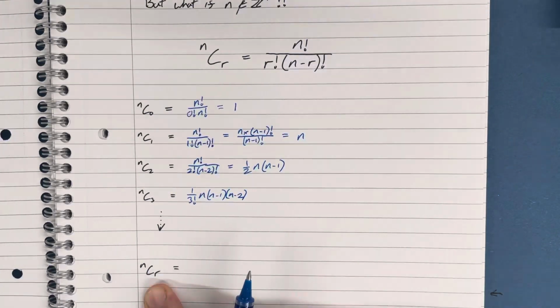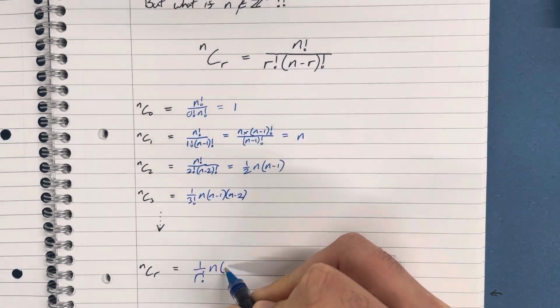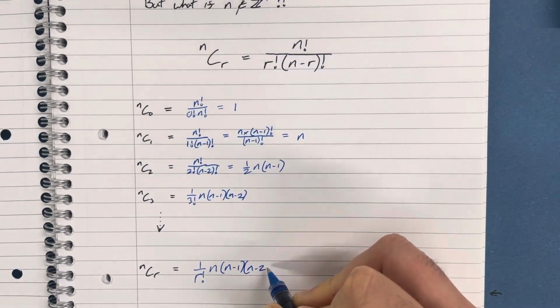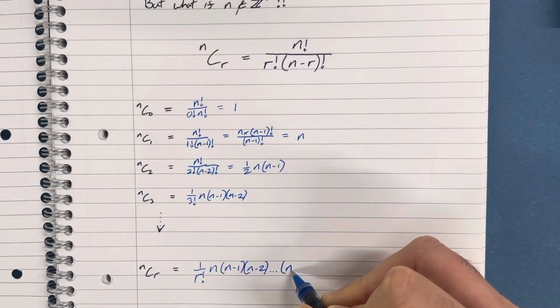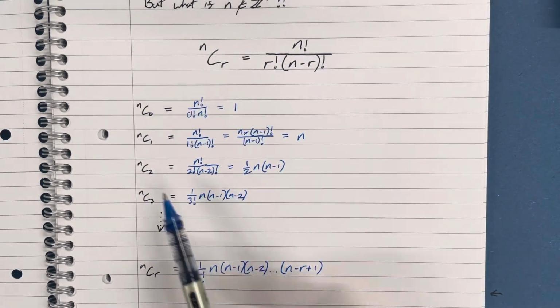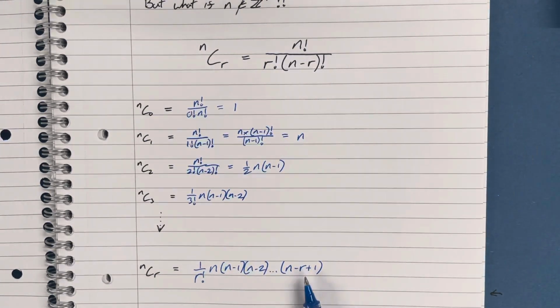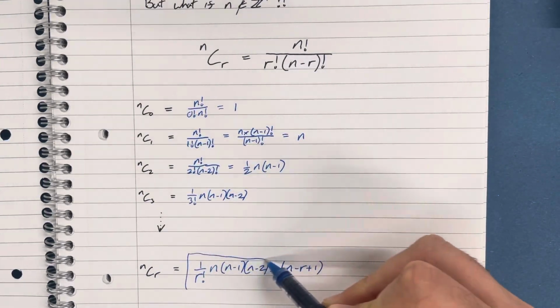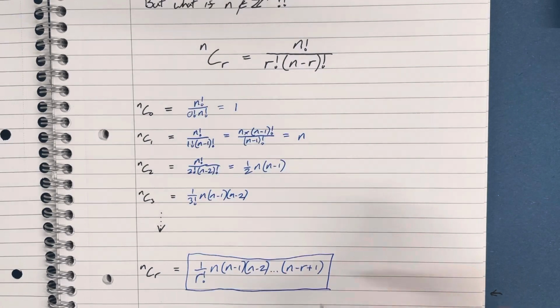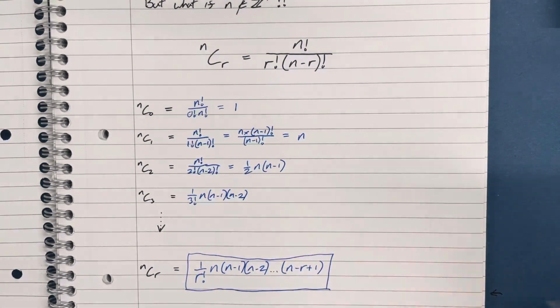In general, nCr could be expressed as 1 over r factorial times n times n minus 1 times n minus 2. You keep multiplying until you get to n minus r plus 1. Okay, so when r was 3, we stopped at n minus 2. When r was 2, we stopped at n minus 1. When r is r, we stop at n minus r plus 1. Okay, so that is the general coefficient in terms of n without any factorials in it. Well, at least no factorials of n. So we can apply that to non-integer values of n.